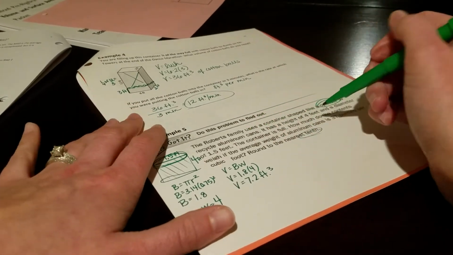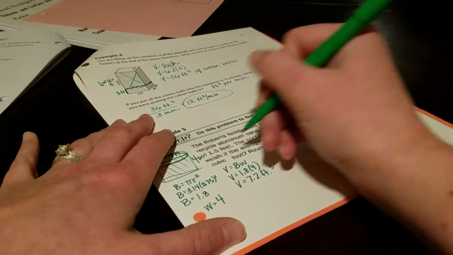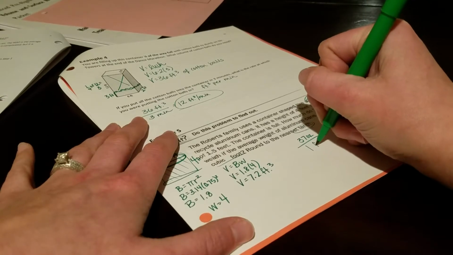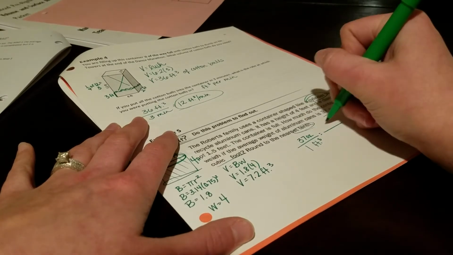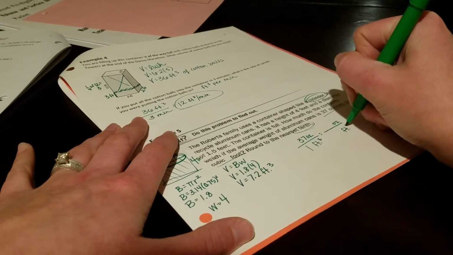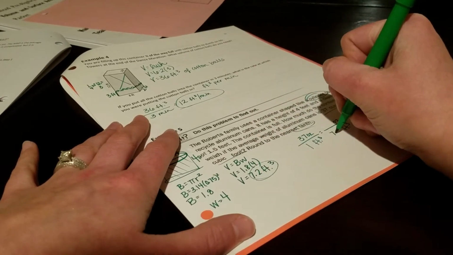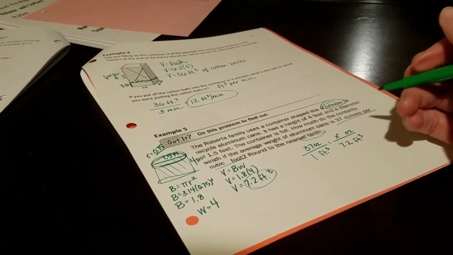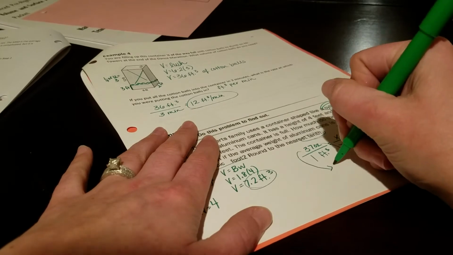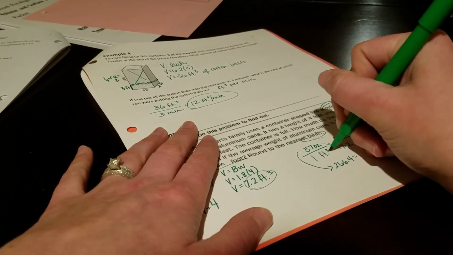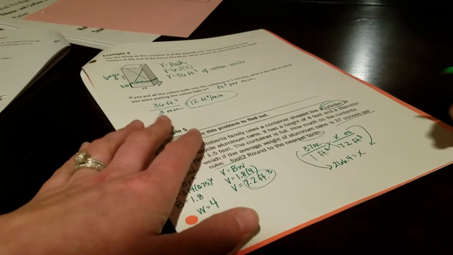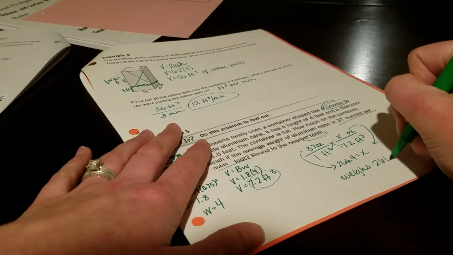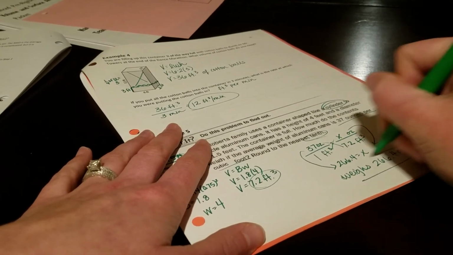So how much do the contents weigh if the average weight of aluminum cans is 37 ounces per cubic foot? So it's 37 ounces per cubic foot, which means 1 cubic foot. So we have ounces, cubic feet. We have 7.2 cubic feet, and we want to know how many ounces that is. So 37 times 7.2, 266.4. 1 times x is just x. So it weighs 266.4 ounces.